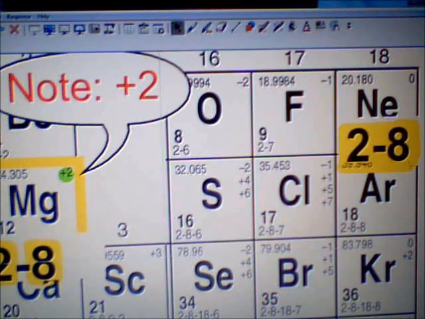Notice on your reference table there is an indication of what charge magnesium will have once it has established the electron configuration of the nearest noble gas. In this case, it's the +2. Upper right corner.